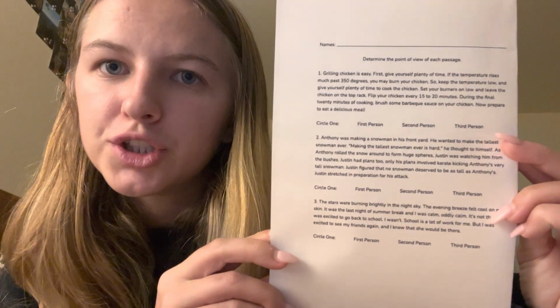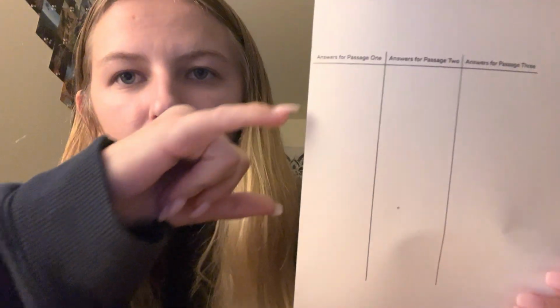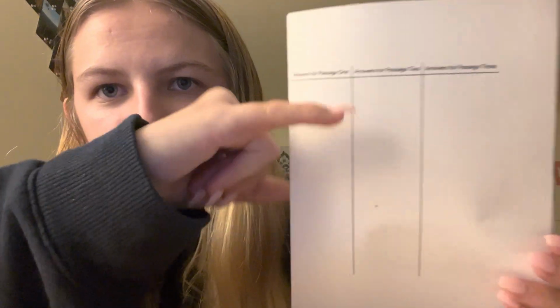Okay, now that everyone is in their groups, I want you to find a space to work somewhere throughout the room. Once you find your space, sit down and raise your hand. This is where I will hand out the worksheet. As a group, you will try and figure out the point of view for all three passages. Once you have finished, come to me and I will write your answers on our graphic organizer. You can go ahead and get started. I'll write all their answers for passage 1, passage 2, and passage 3, and then we will compare it as a class.